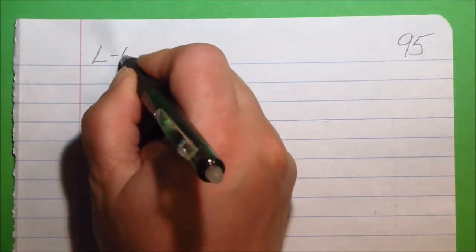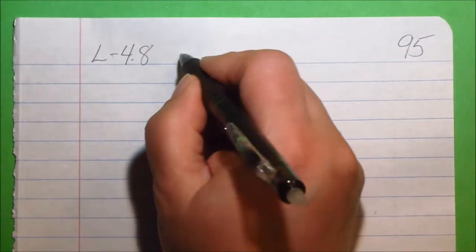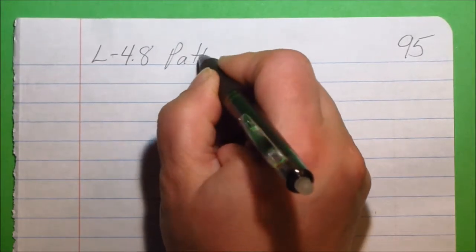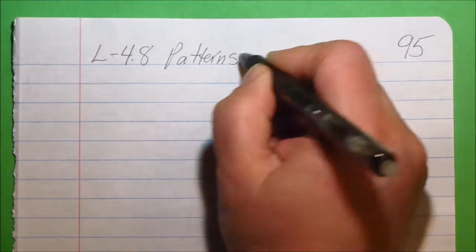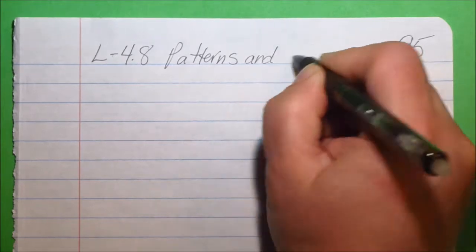This is lesson 4.8 out of the Introduction to Algebra book. In my class, 4.8 is on page 95. And lesson 4.8 is titled Patterns and Functions.